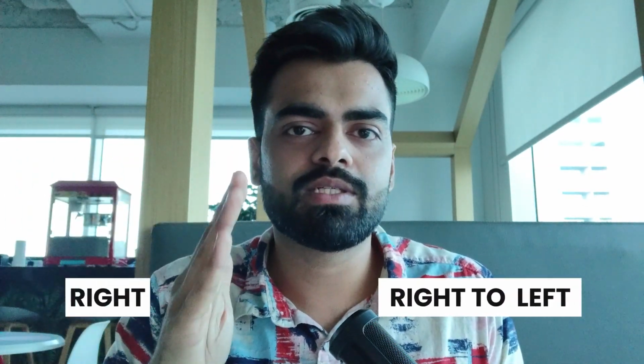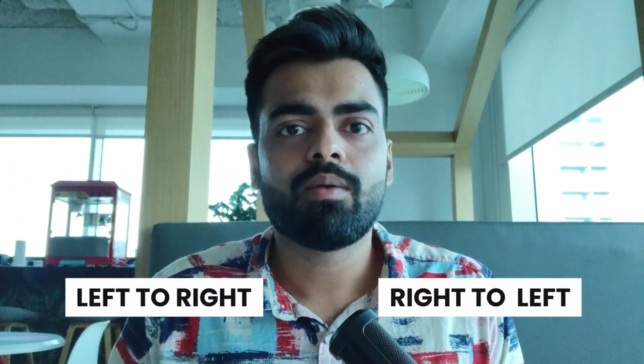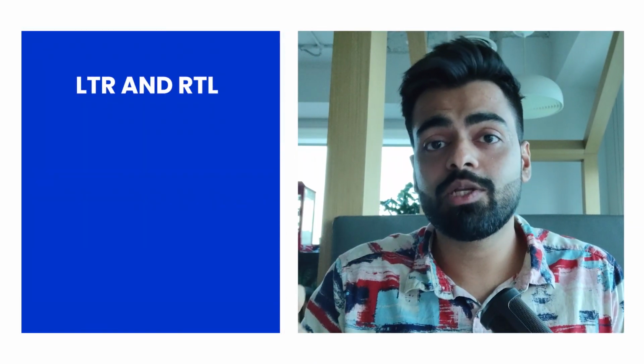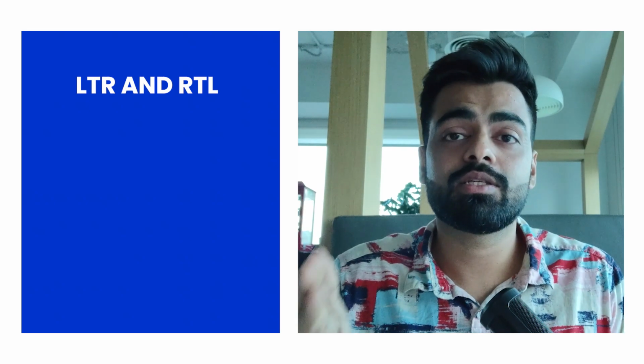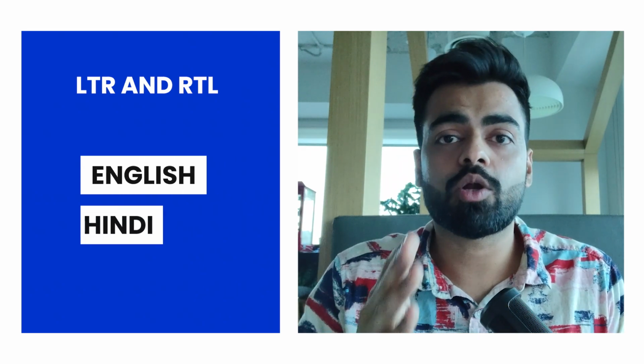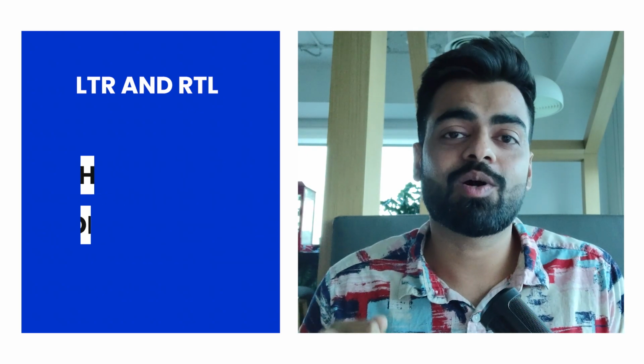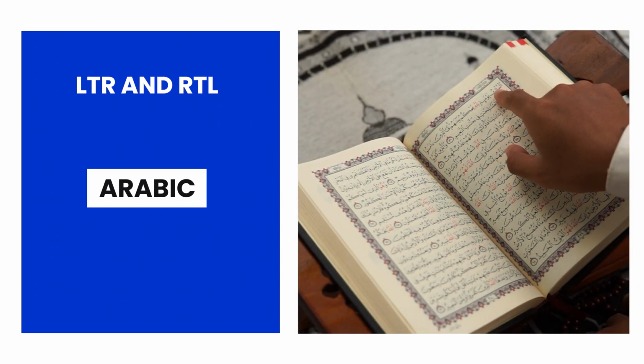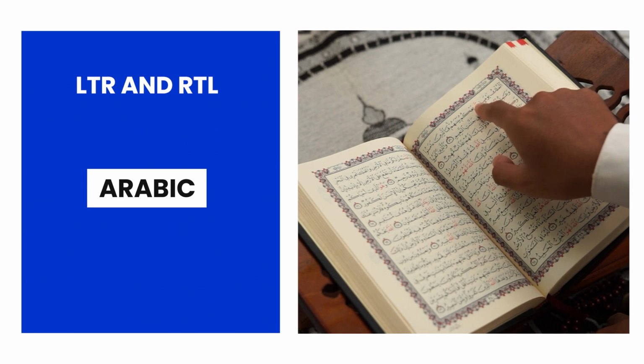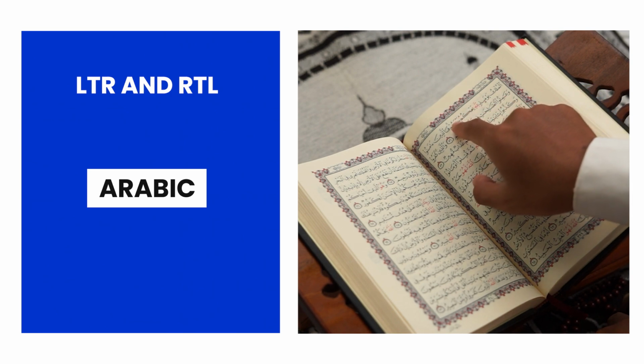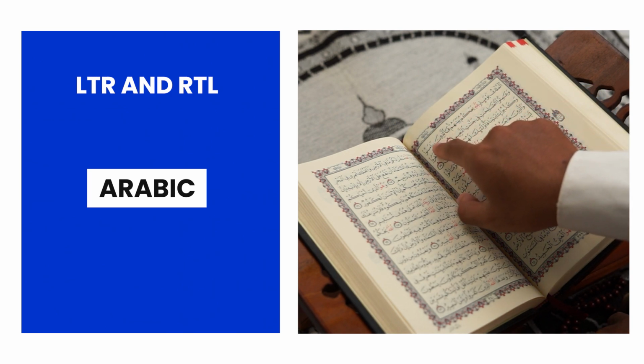Now, how exactly is this right to left experience different from left to right? Most of the things just get mirrored. Again, to explain what exactly LTR or RTL is, left to right is basically English, Hindi, or all the languages which go from left to right. But there is also Arabic, which goes from right to left, and because of that, the experience changes entirely.